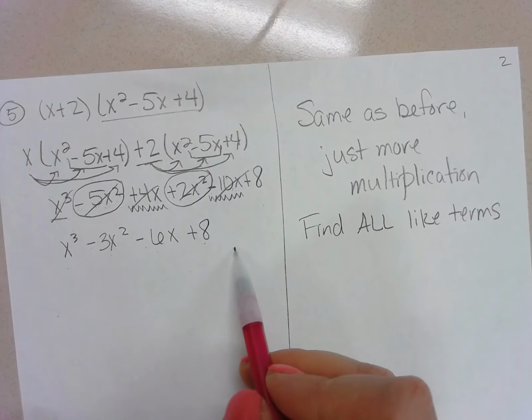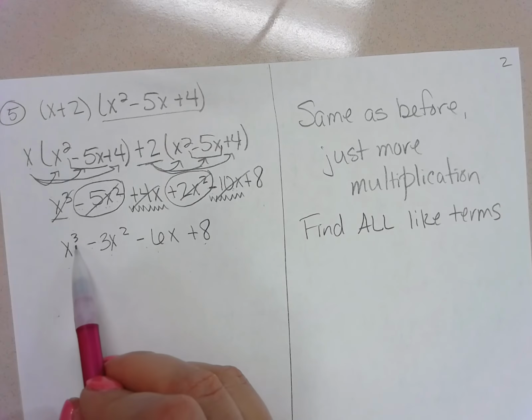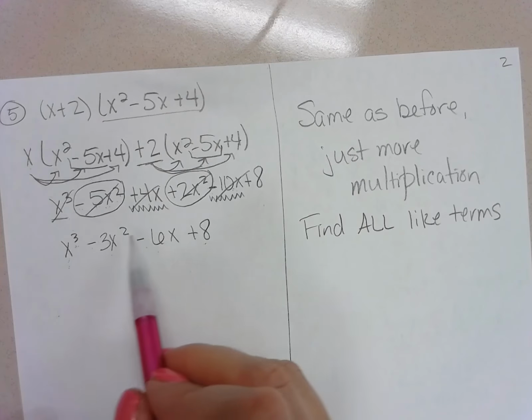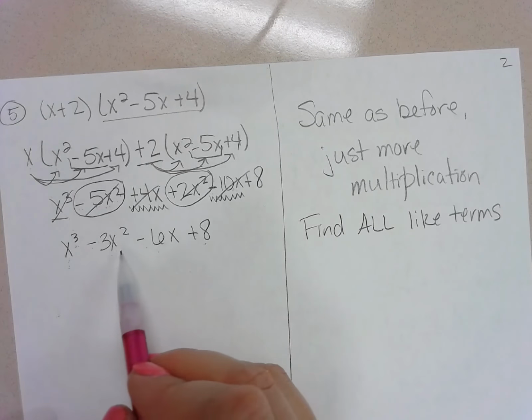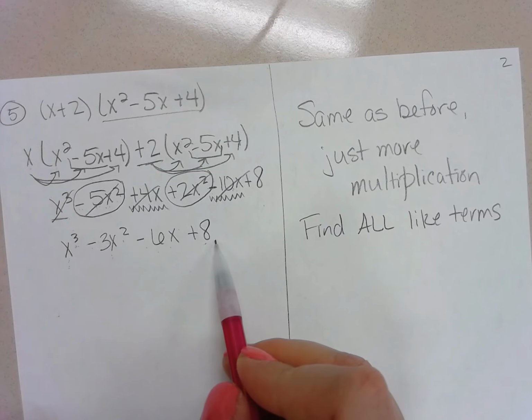This is considered standard form, and this is how you're going to see me write my answers all the time, because standard form says start with the variable that has the highest exponent. So x to the third is the highest exponent, so I start there. And then everything else just decreases. So then I go x squared, then I go x to the first, then the last number will always be whatever doesn't have a variable stuck to it.